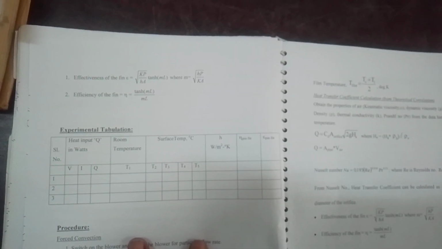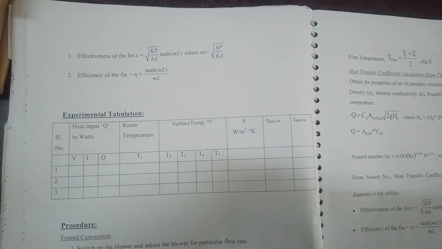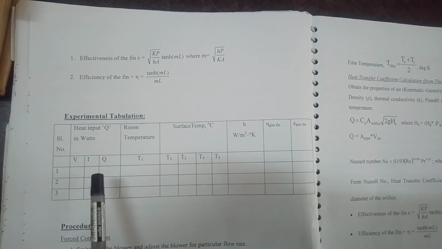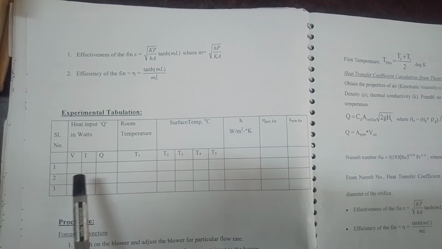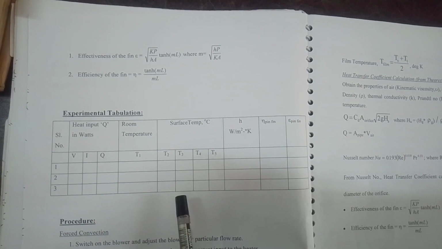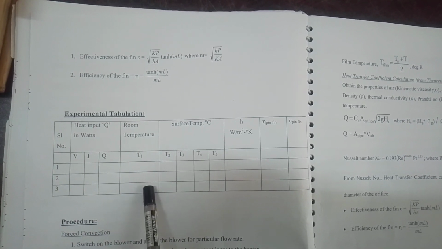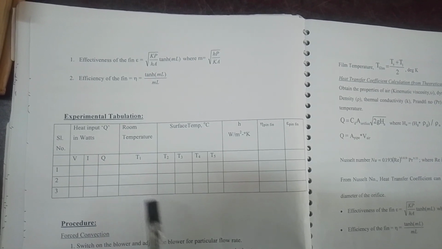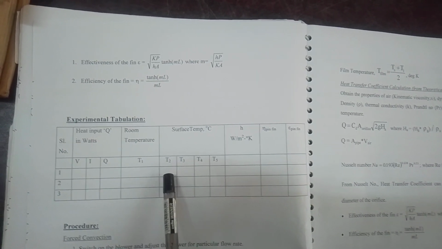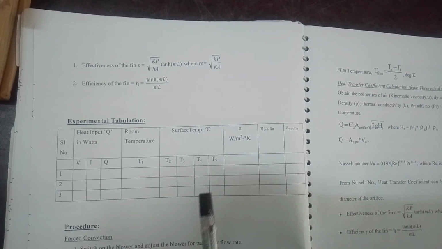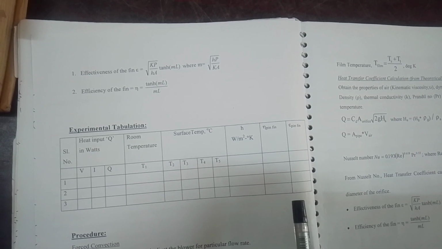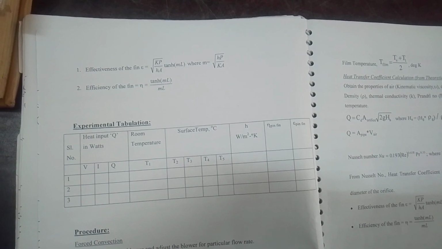Now let us look at the tabular columns. What are the readings you need to take? When you keep the flow of current constant for the heater, you can find the value of the voltage and the value of the ammeter. From this you can find the input given in watts. Then the thermocouple measuring room temperature is T1, and for the surface temperature we have T2, T3, T4 and T5. After this we find the heat convected. Then afterwards you find the effectiveness and the efficiency of the pin fin.